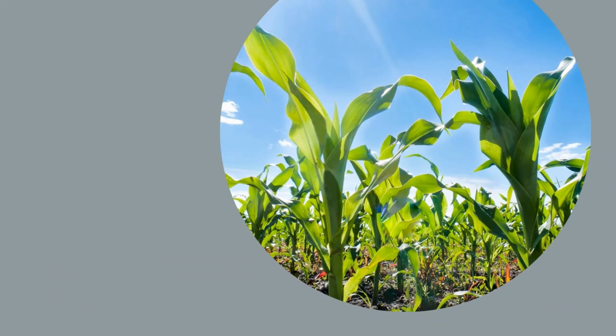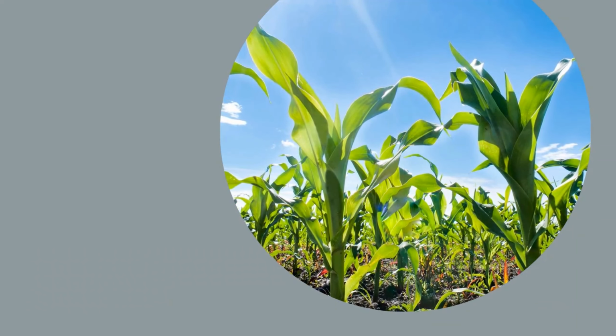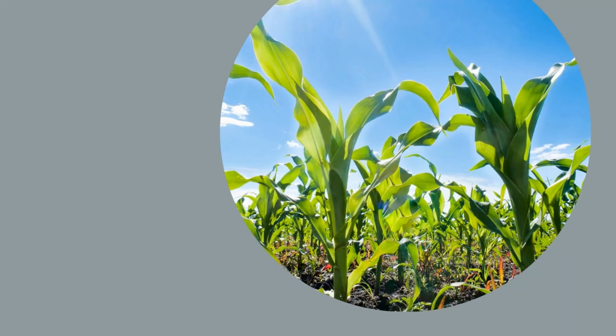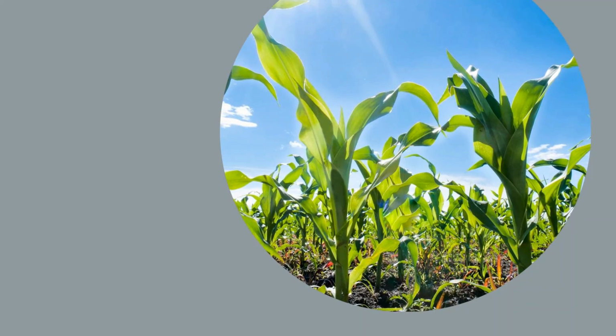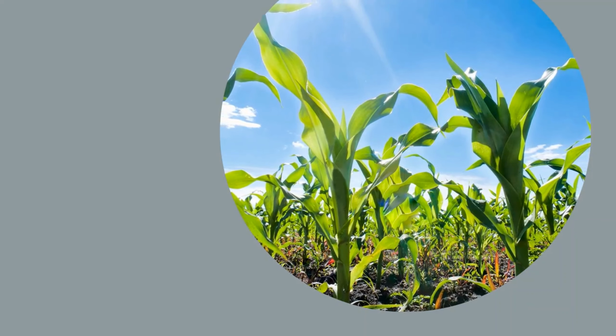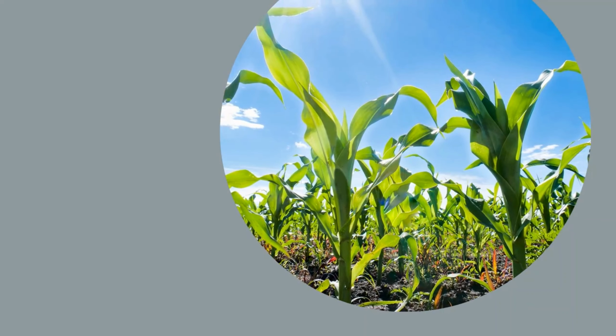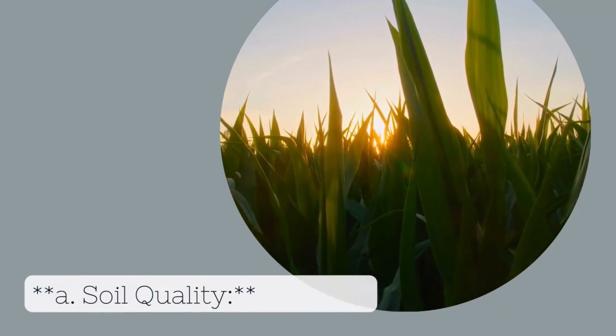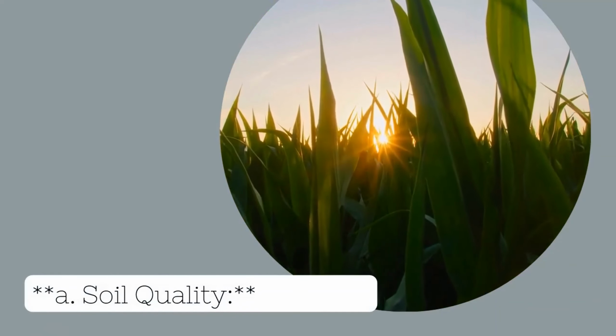3. Factors affecting growth. In this section, we will delve deeper into the crucial factors that significantly influence the growth of corn plants. Understanding these factors is essential for ensuring optimal growth and maximizing crop yield. Here's an in-depth look at each factor.